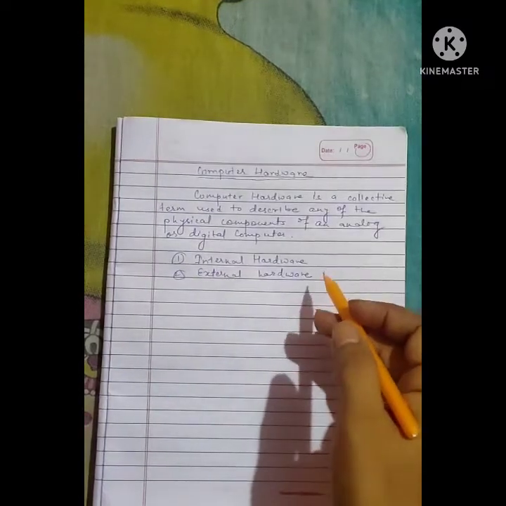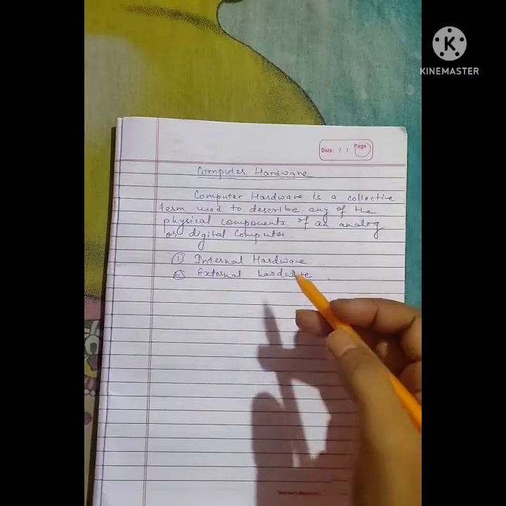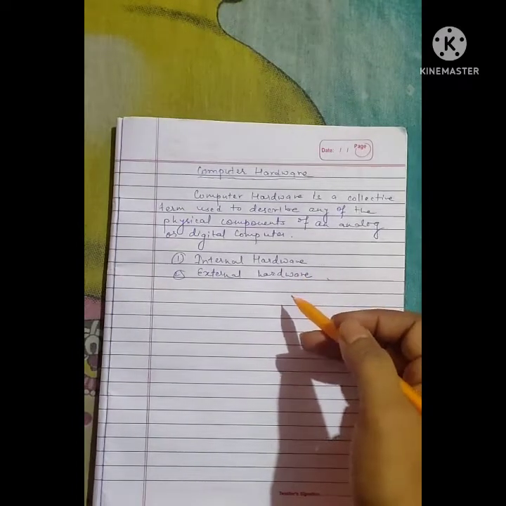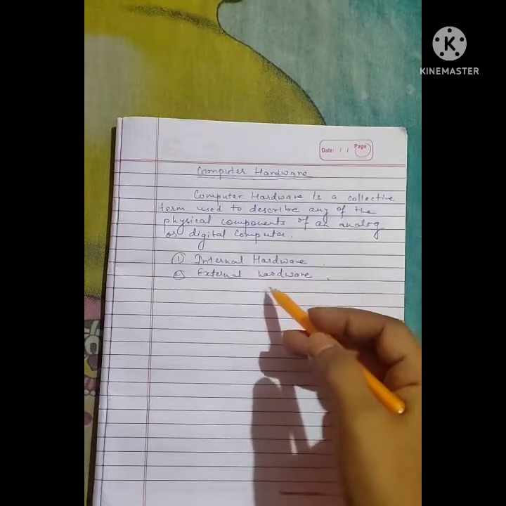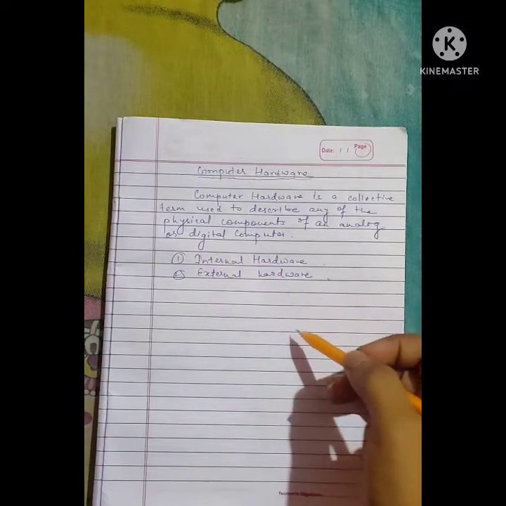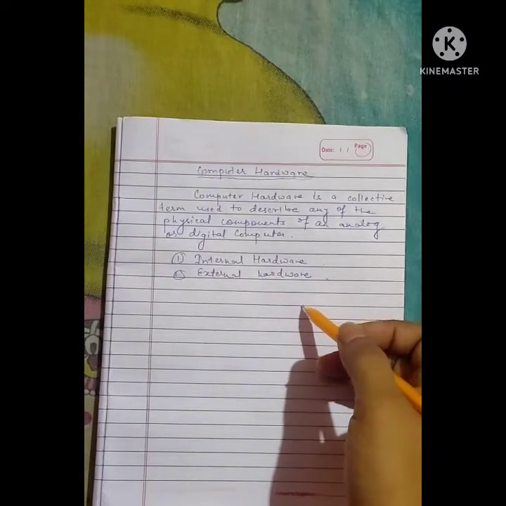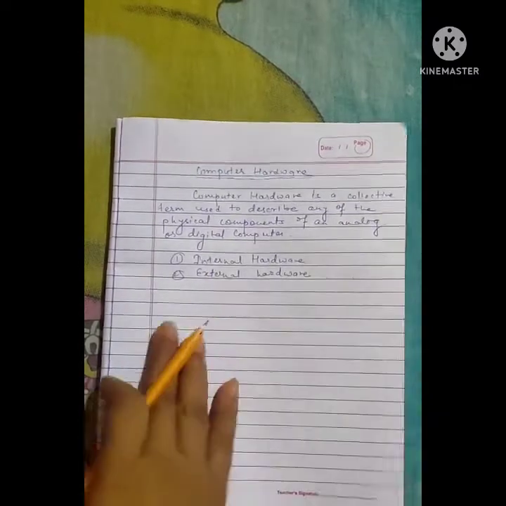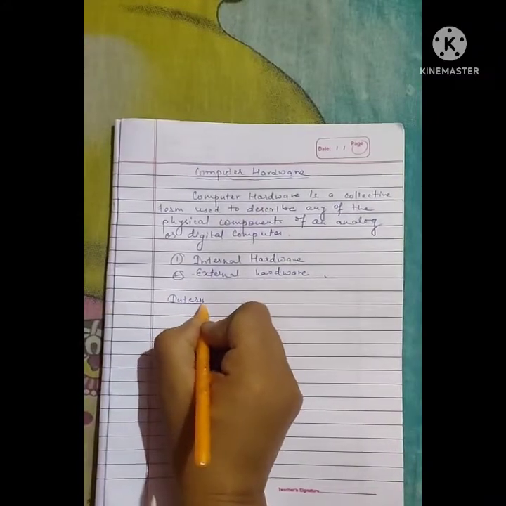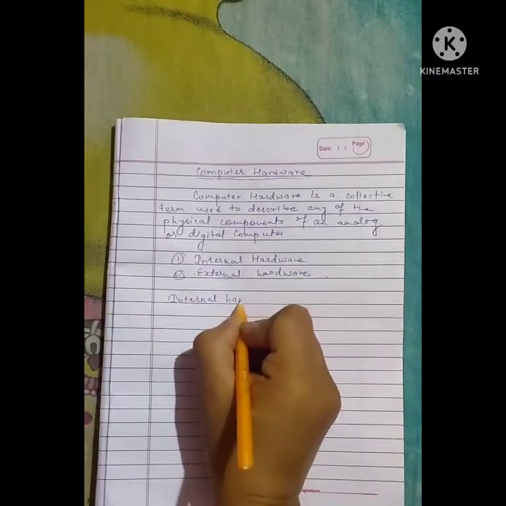Generally, the internal components are those that are necessary for the proper functioning of the computer, while the external hardware components are attached to the computer to add or enhance its functionality. Let's deal with it in detail. First of all, we will discuss the internal hardware.